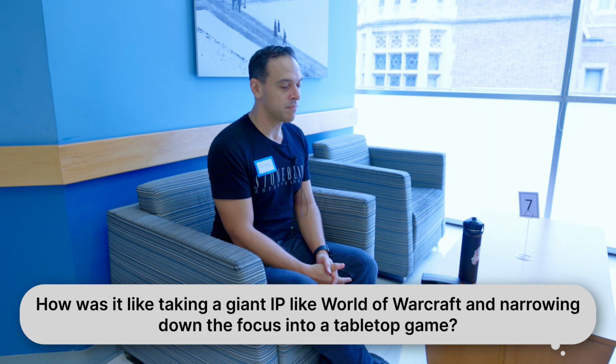Sure, yeah, taking the World of Warcraft brand and IP and turning it into a miniatures game was a very difficult and interesting challenge. When I try to take a game IP, because World of Warcraft was an online role-playing game, and turn it into another medium, I think, what is at the essence of it? What's the core of what makes World of Warcraft exciting? And then what does this new medium bring to the table, right?